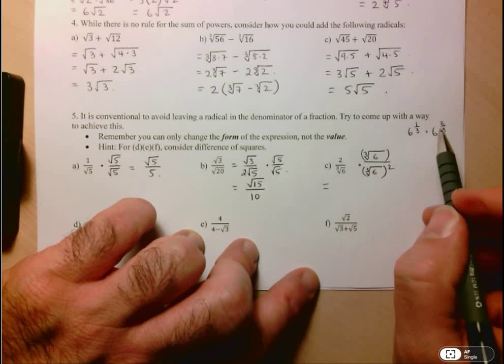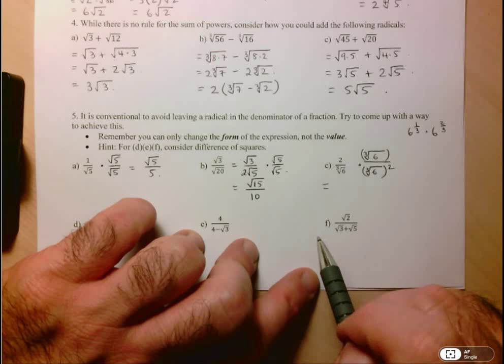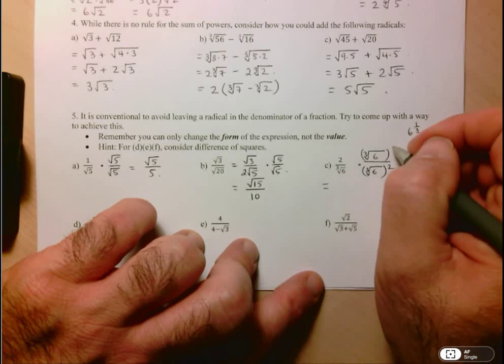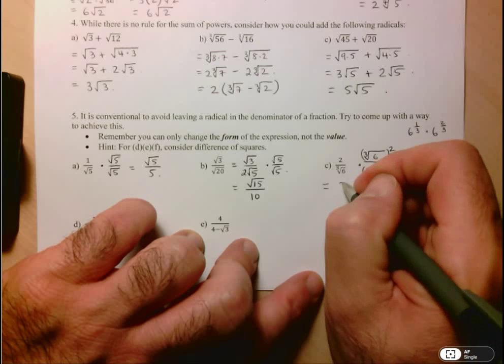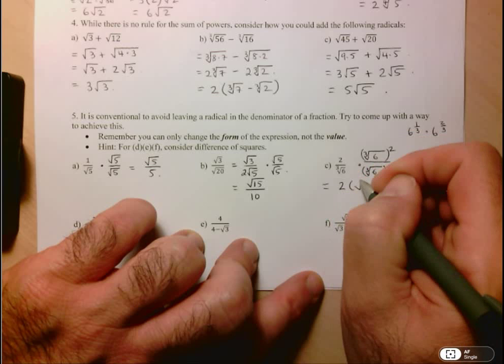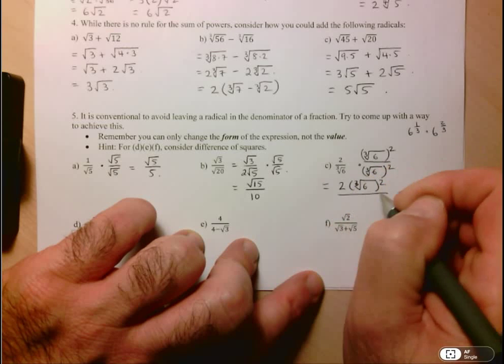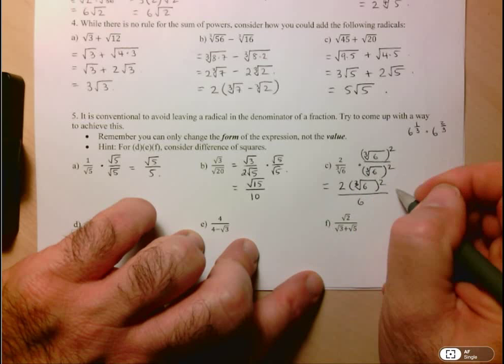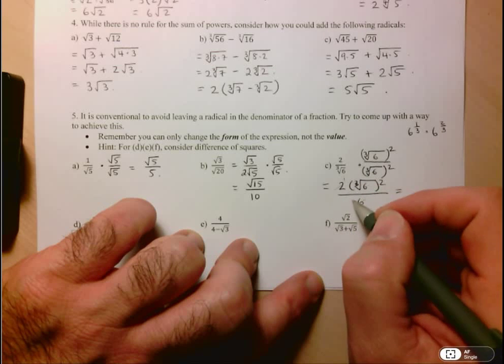And now that makes sense because 6 to the 2/3 is equivalent to that expression there. Okay? Oh, let's not forget the square. So here, this is 2 times cube root of 6 squared over 6. Now here we see that the 2 and 6 will simplify to 1/3.